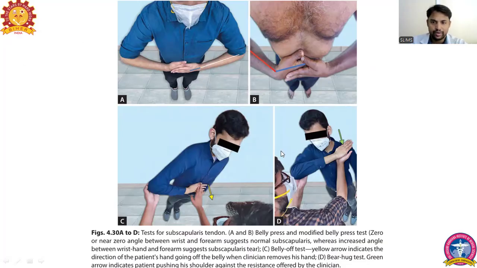And this is another test called the belly press test. This is also for subscapularis. Normally, while pressing the belly, your hand should be straight. But if there is a subscapularis tear or tendinitis, there is a bend, because the patient will force their hand and wrist muscles for pressing the belly. So this is called the belly press test. These are the tests you should do to know whether there is a rotator cuff tear or injury, or whether it is tendinitis, to go for investigation.